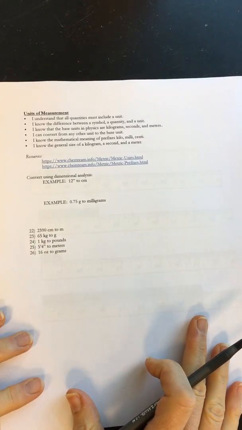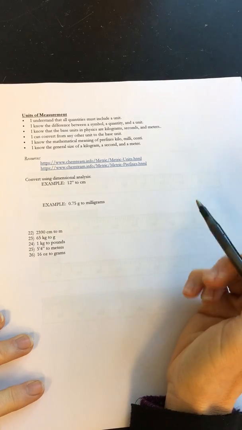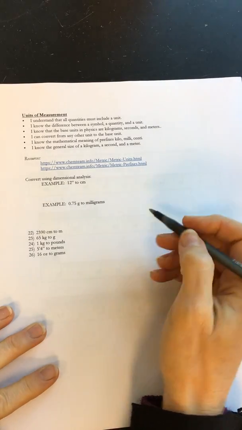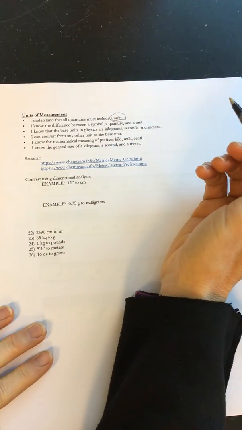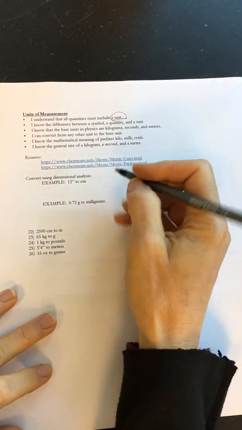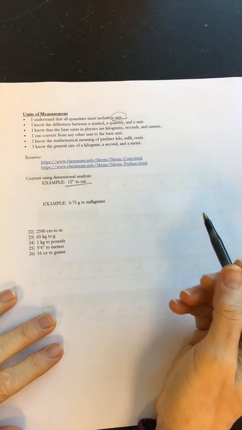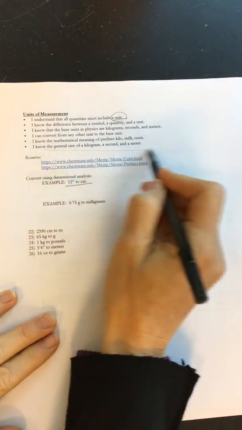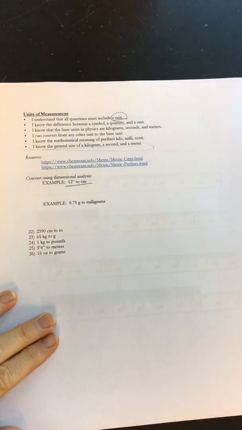Units of measurement. You need to know how to convert from one unit to another. You must use units for any quantity that you're given. In physics, we only use kilograms, seconds, and meters, although occasionally you'll use grams and centimeters, but you really can't leave numbers in those units because they're not useful to us. So what I also want you to know is the general size of a kilogram and a second and a meter. So you want to look that up.